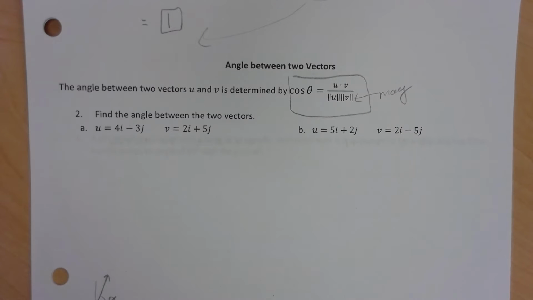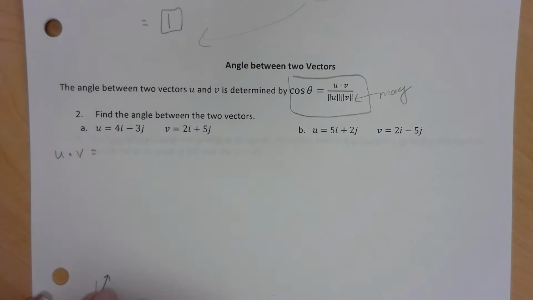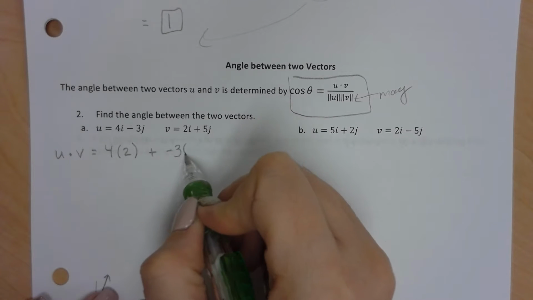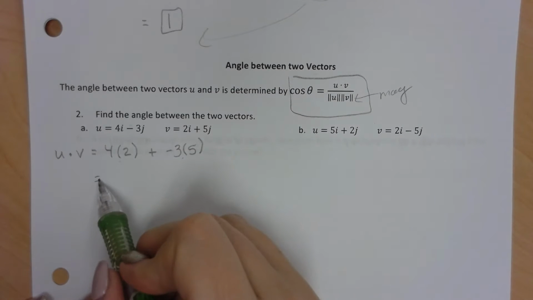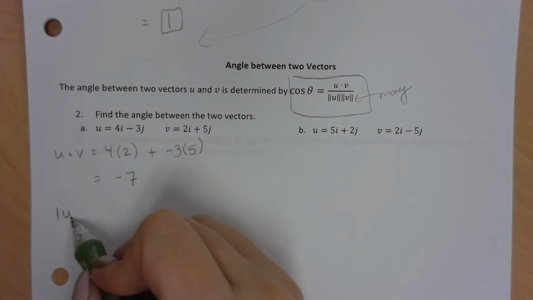So let's find all of those pieces of information. First let's find u dot v. That would be 4 times 2 plus negative 3 times 5, which is going to give us 8 minus 15, which is negative 7. So our dot product is negative 7. Now let's find the magnitude of u.